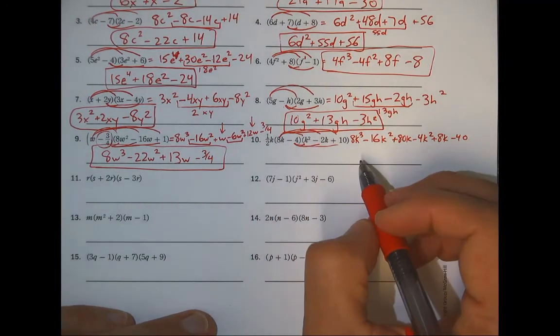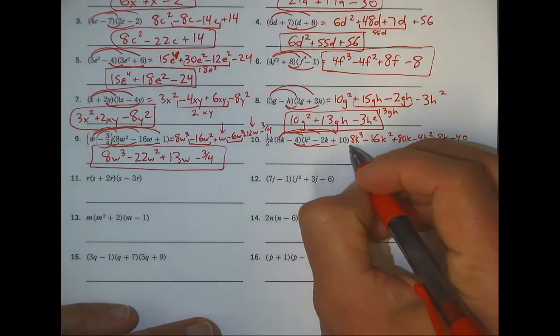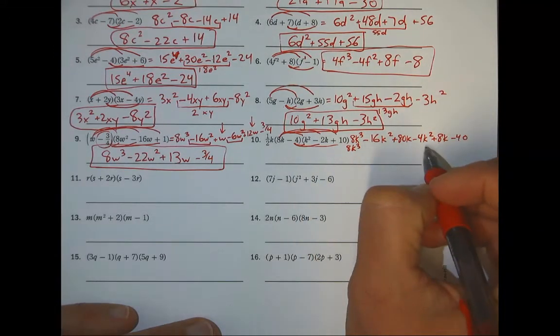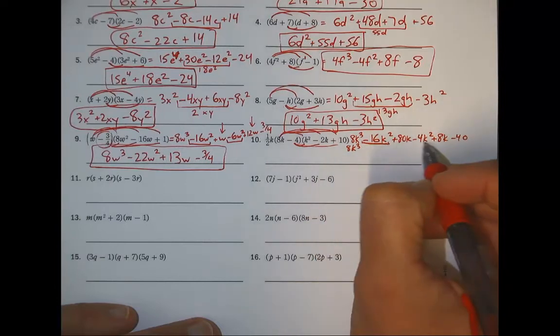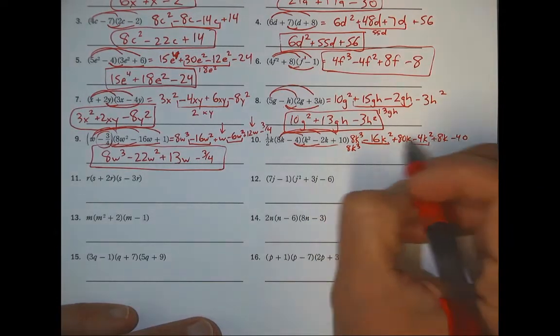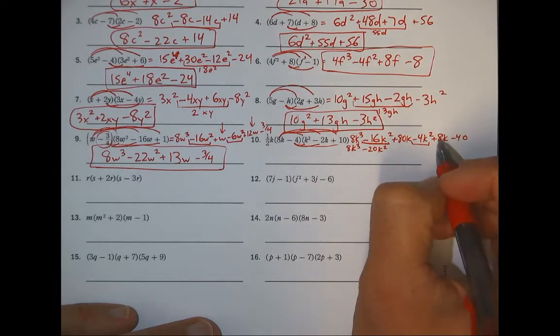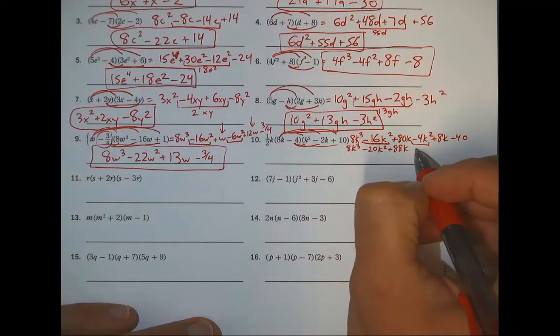Now we're going to multiply it by the 1/2, but I'm going to go ahead and combine like terms first. So this is my only 8k to the third. It's only k to the third. I've got a negative 16k squared and a negative 4k squared. That's a negative 20k squared. 80 and 8 is positive 88k, and I still have a minus 40.